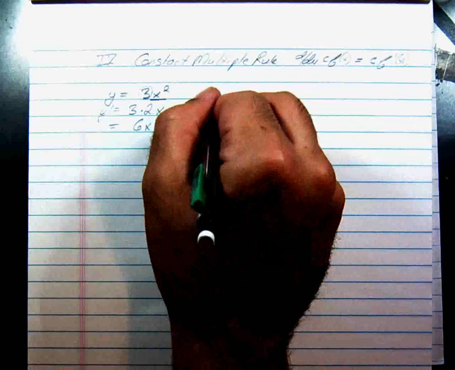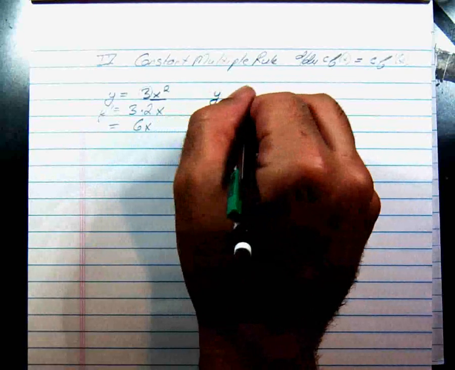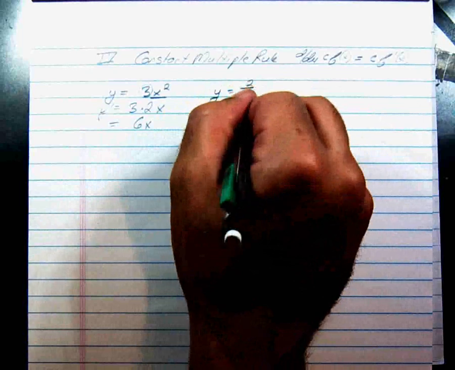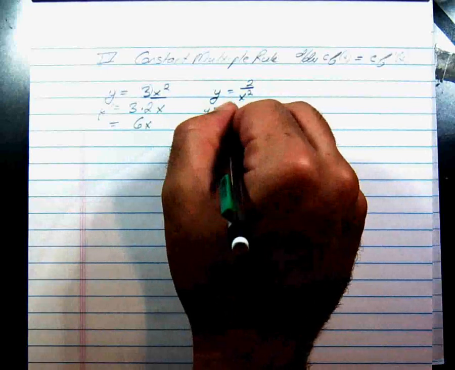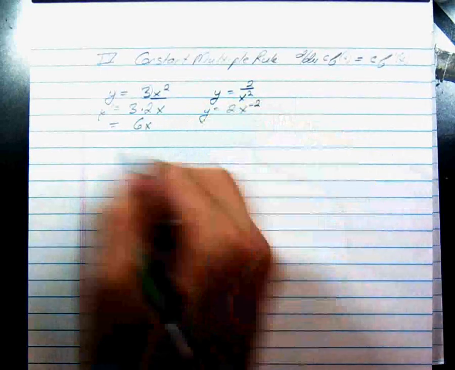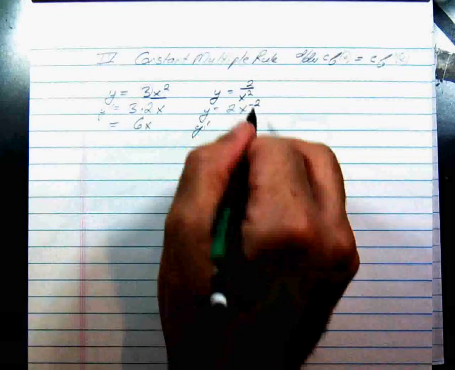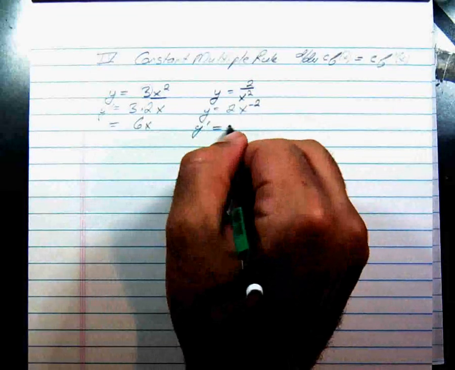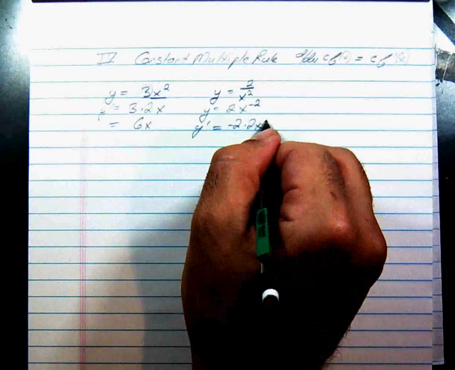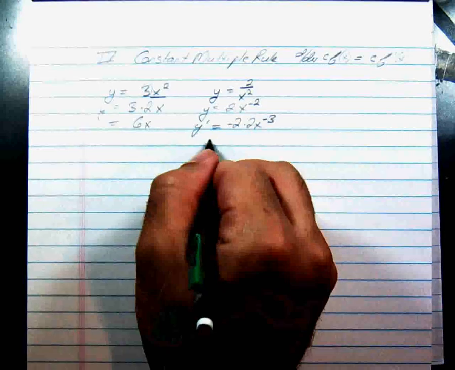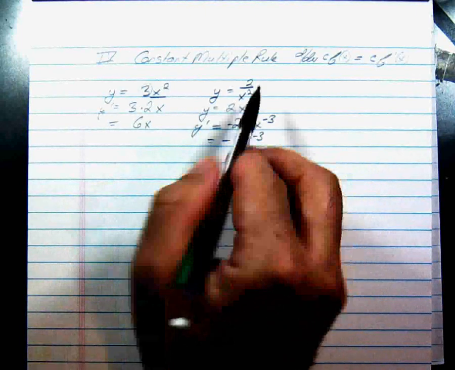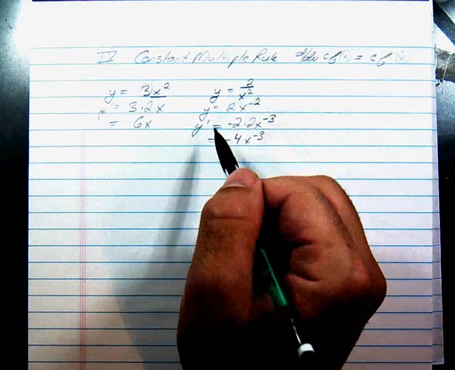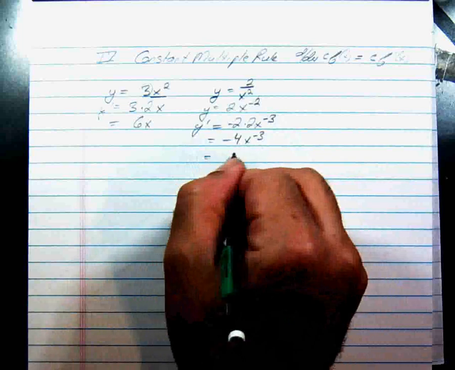To look at it with a slightly different problem, let's look at y being 2 over x squared. Let's first rewrite that: 2 times x to the negative 2. And now we're ready to differentiate. y prime, the negative 2 is going to come in front, times 2x, subtract 1, negative 3. So our derivative is going to be negative 2 times 2, which is negative 4, x to the negative 3. They gave us positive exponents, so let's make sure we give them back positive exponents. So it's going to be negative 4 over x cubed.